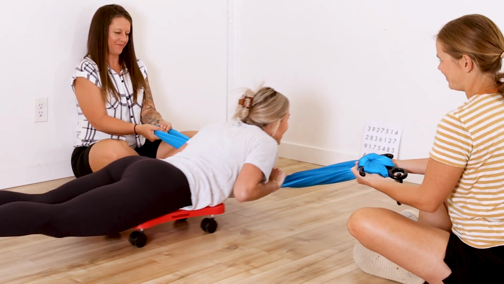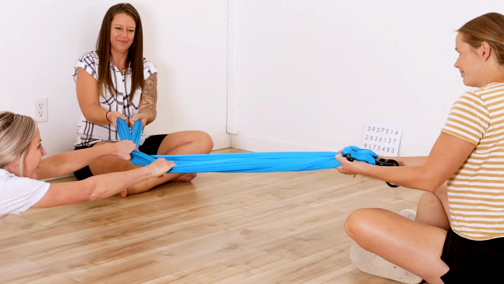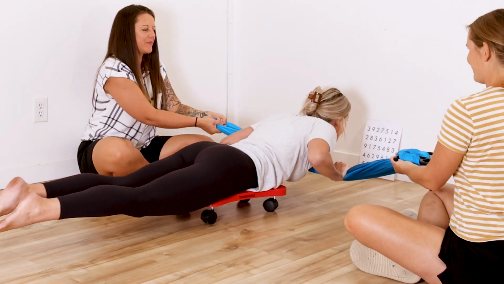So they're going to be going in that horizontal position, and we're going to have a visual chart in front of them as well. So they're going to be pushing and pulling on that scooter board. They're going to be, what did you call it? Slingshotting themselves back and forth on that scooter board while reading that chart and visually tracking the items on the chart.